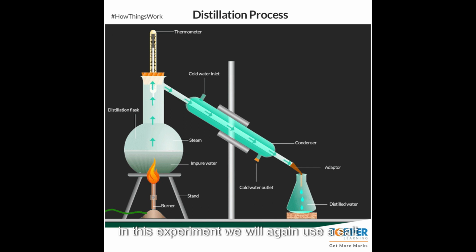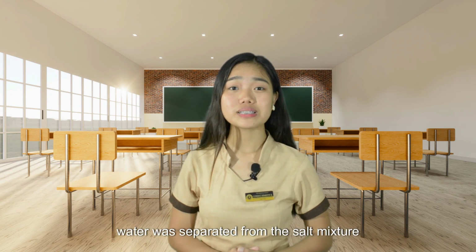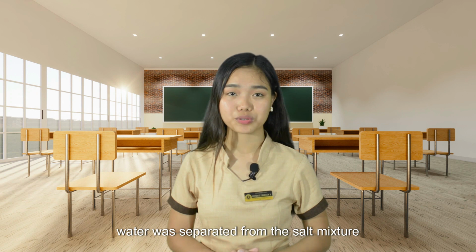In this experiment, we will again use a salt and water mixture, but this time, the desired substance is the water. What did you observe? Very good! Water was separated from the salt mixture using distillation.